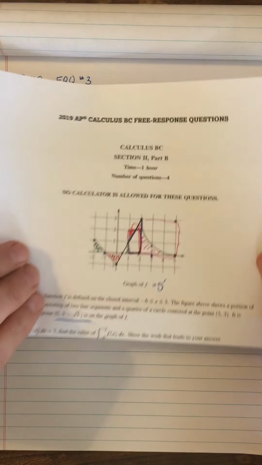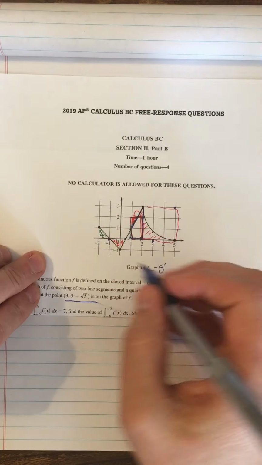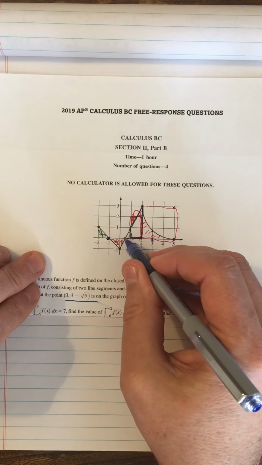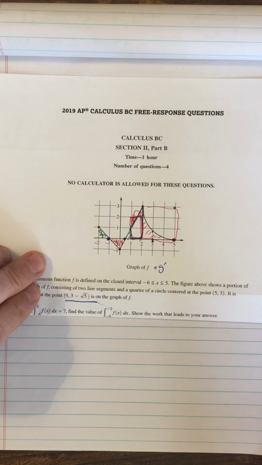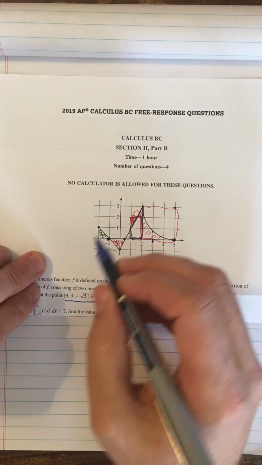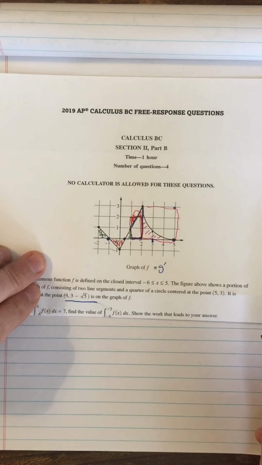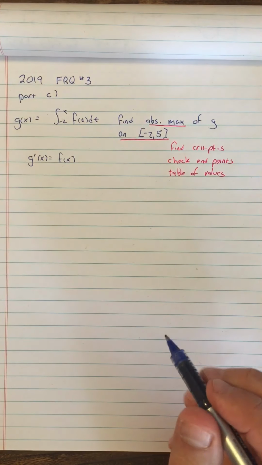We're going to narrow down our focus on critical points, because we have critical points of g, where g prime equals 0, here at x equals -1, here at x equals 1/2, and here at x equals 5. But only one of those could be a maximum, because we can only have a relative maximum when g prime changes from positive to negative, and that only happens here at -1. So the only critical point that we're interested in is x equals -1.